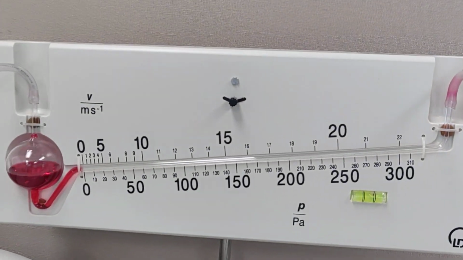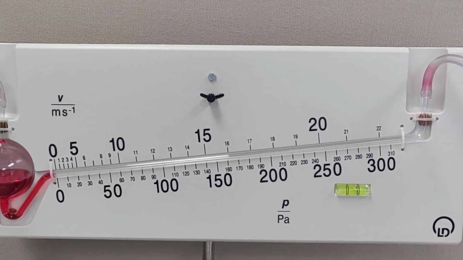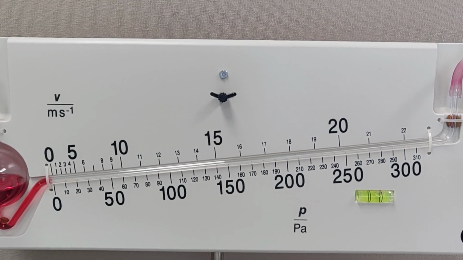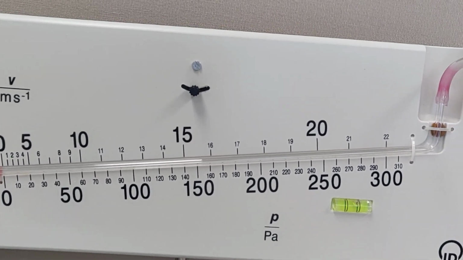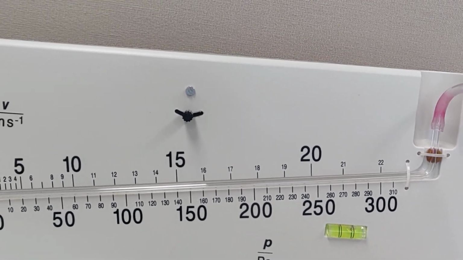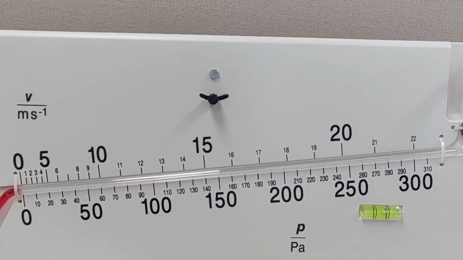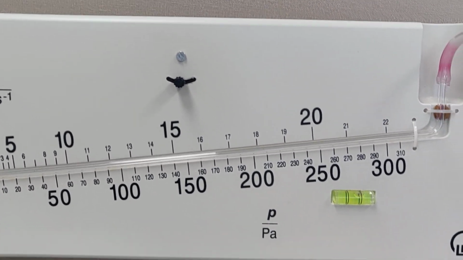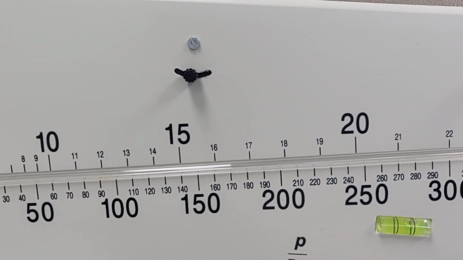The next tool that we have here is a manometer with a red colored fluid inside. Based on the rise and fall of the fluid in here, we are going to measure the relative static pressure. Also there is a scale on the top which is a calculated value for the velocity corresponding to the change in the static pressure, which is reflected at the bottom scale.